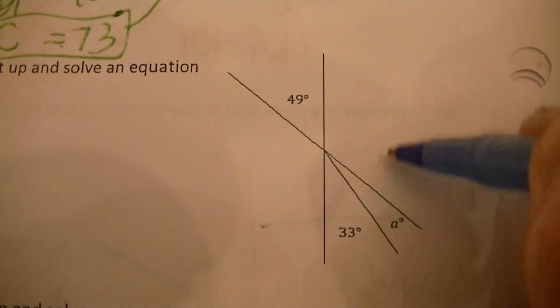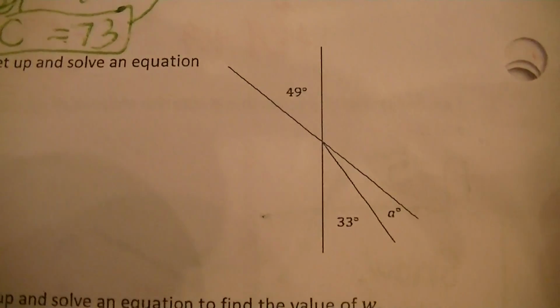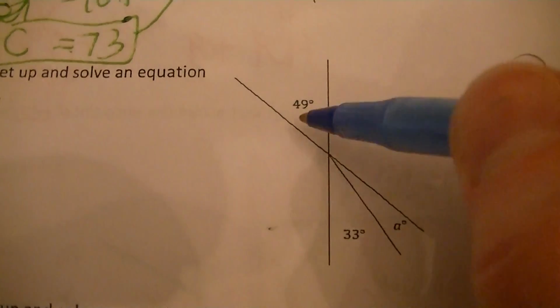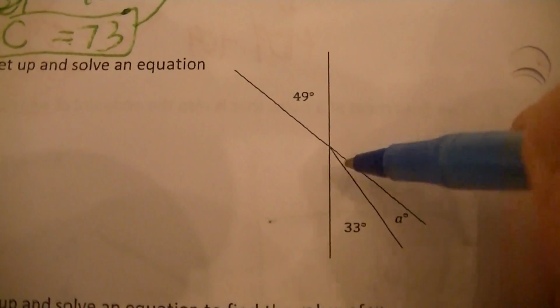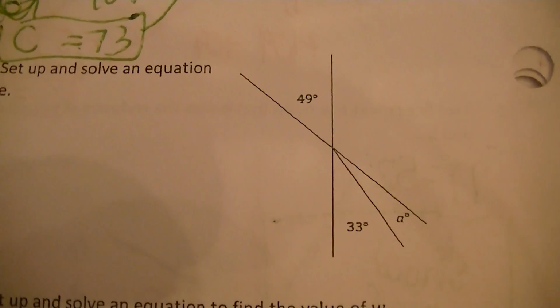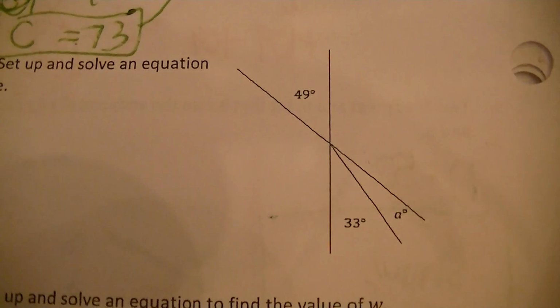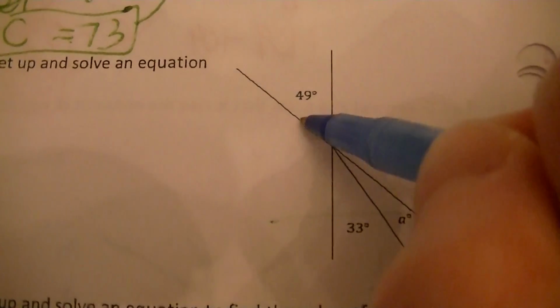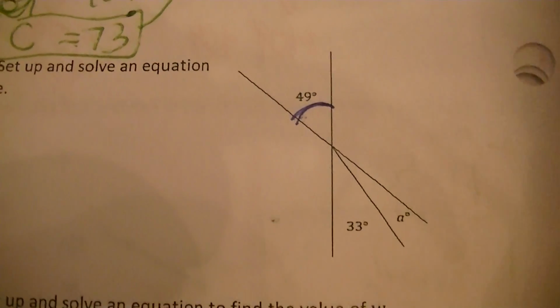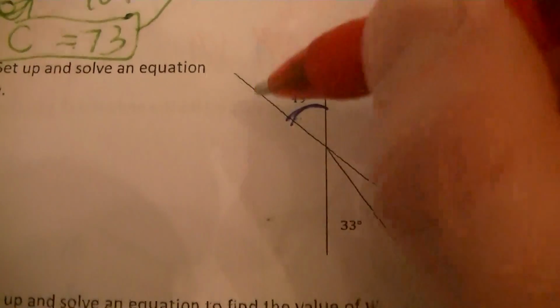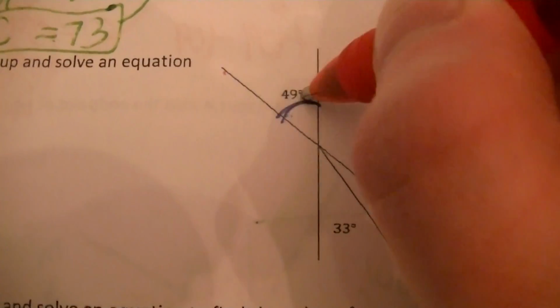I know that all the angles together would equal 360 degrees. I know that this angle plus this angle would equal 180. But one way that I can tackle this problem is using what I know about vertical angles. So I'm curious, what's vertical to this 49 degree angle? And the way to find that is you just trace the lines that compose that 49 degree angle.